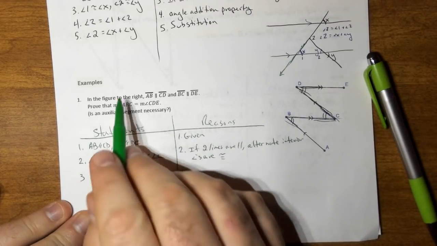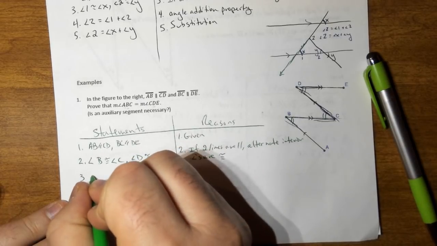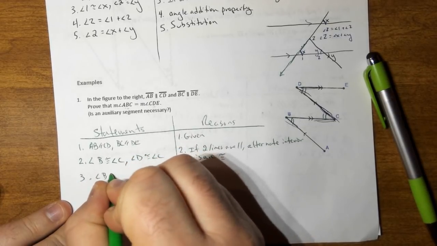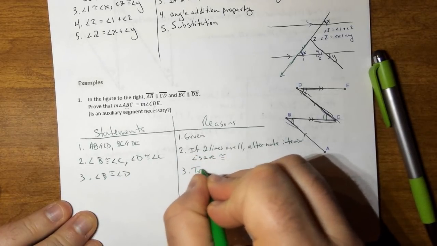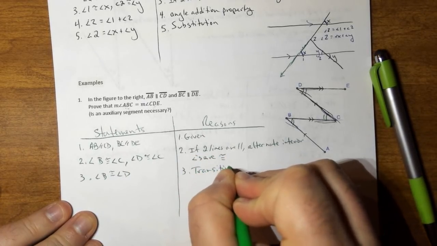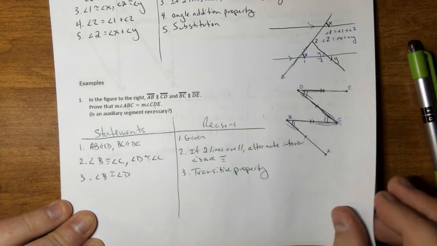And then all we want to do, this is angle B and angle D, so all we got to do is just use that transitive property again, right? Just substitute those out, and then we're done. So in this case, we didn't need an auxiliary line.